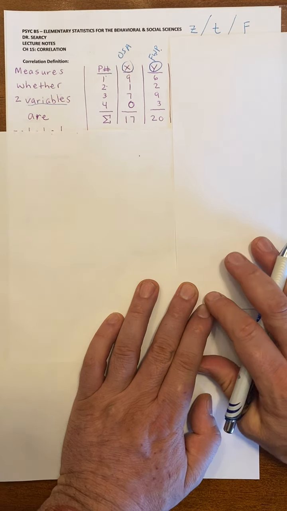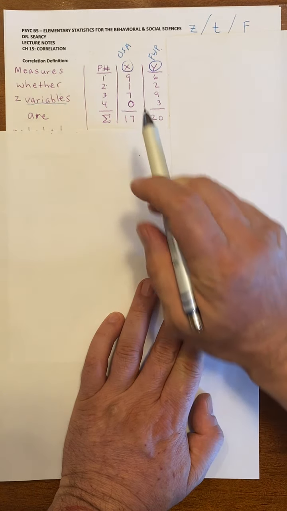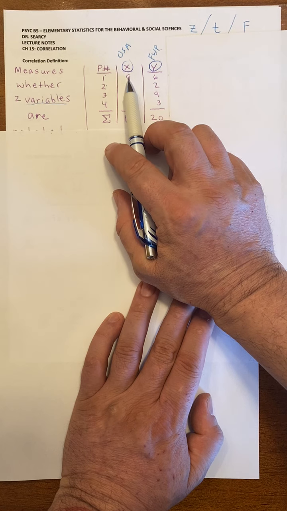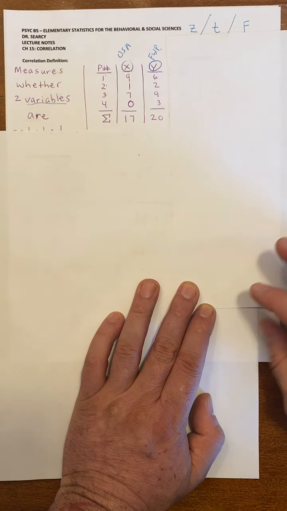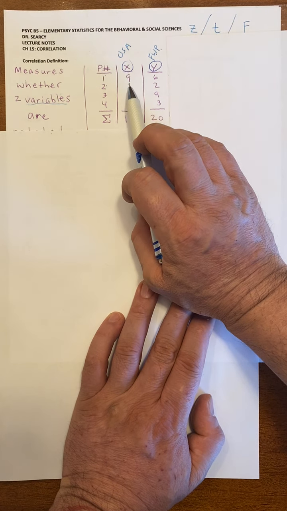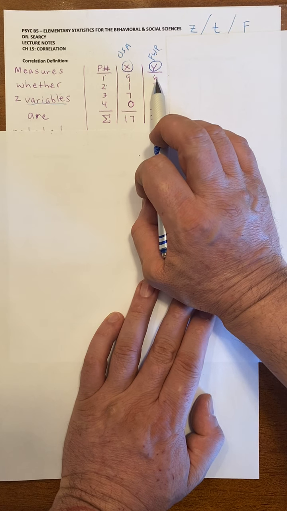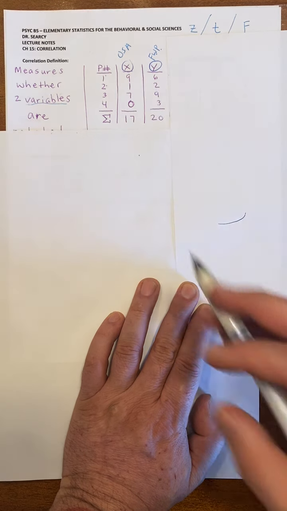Okay, so hopefully you are seeing a relationship between each participant's answers in one variable and their answer in the other variable. And that relationship is basically if someone engaged in a high degree of online sexual activity, that same person also tended to fight with their partner more as well.